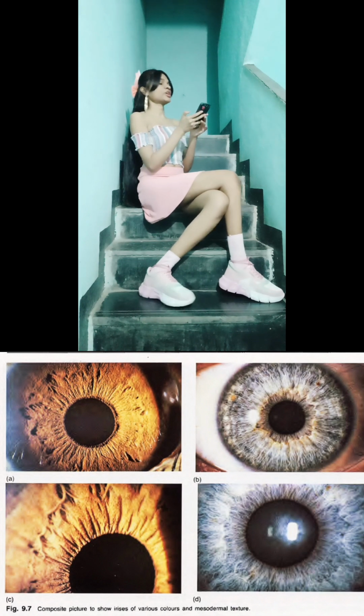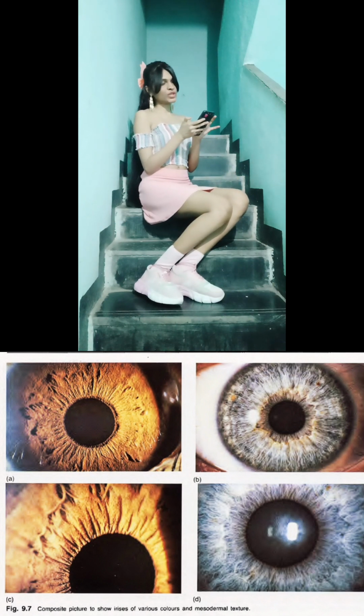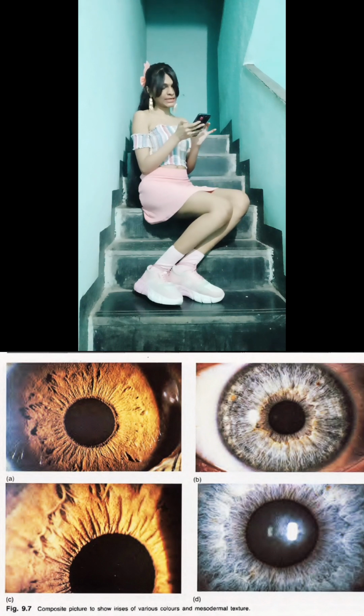Composite picture to show irises of various colors and mesodermal texture. So figure A, you can see here the collarette and two zones. You can see the pupillary ruff. Okay, you can see the radial streaks. Again B, it is slightly colored. You can see the collarette. Again figure C, that is a magnified view. And figure D, magnified view. You can see the collarette, zigzag line.